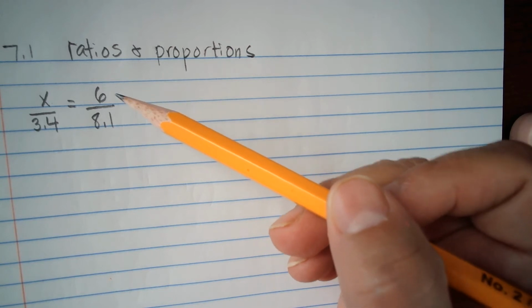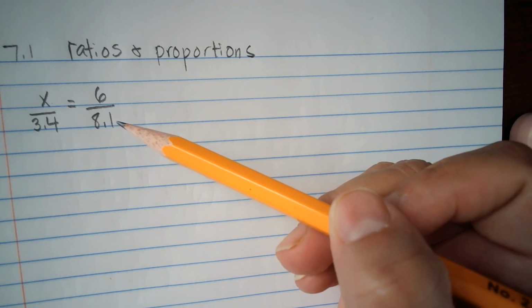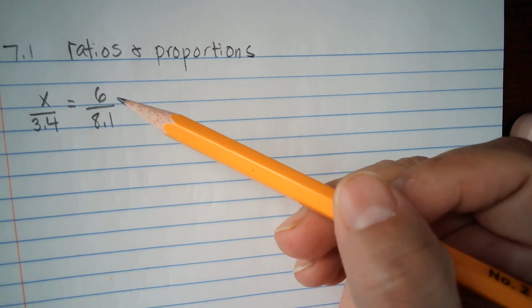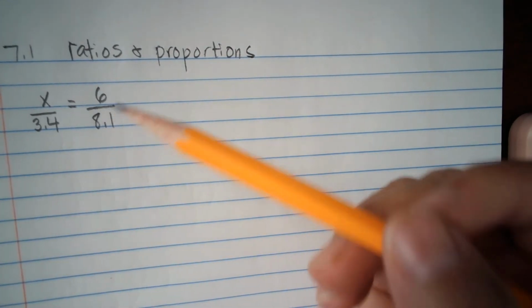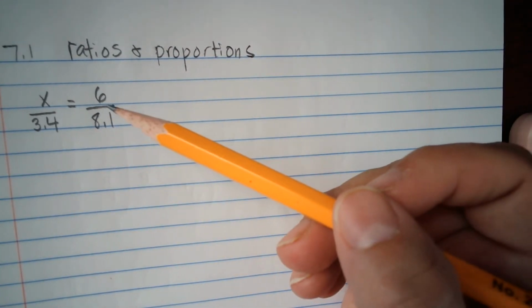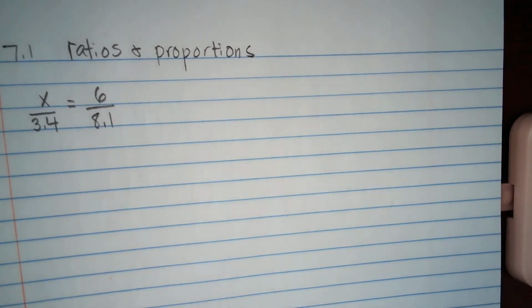For example, hitting the ball anytime you're at bat. If you want to compare it to the whole team, just to your stats, then that's where you would have a proportion, and that's the two ratios, the two numbers that you're comparing.